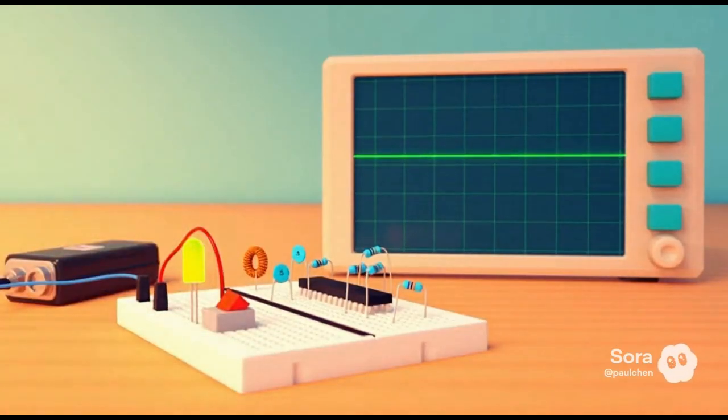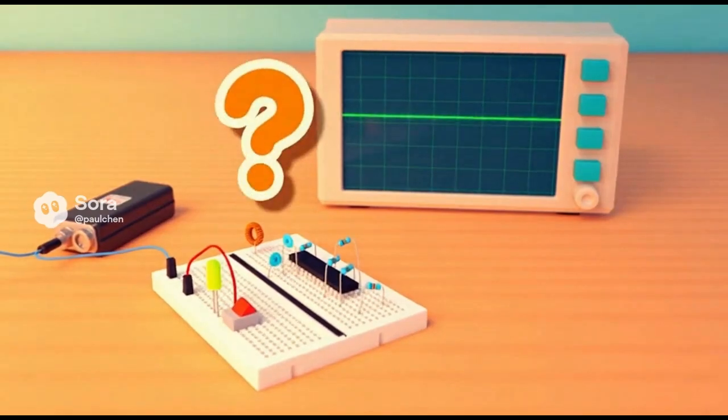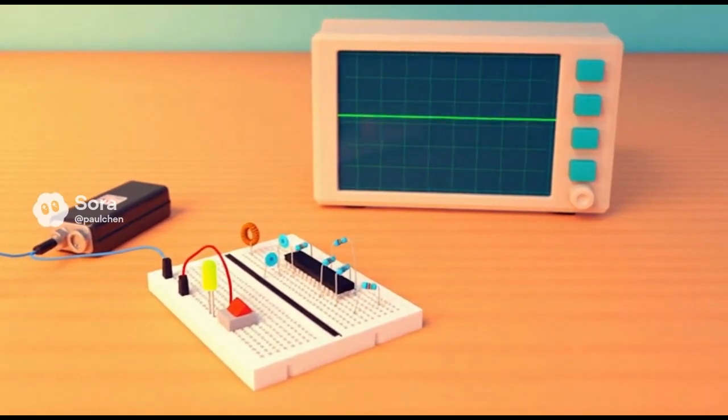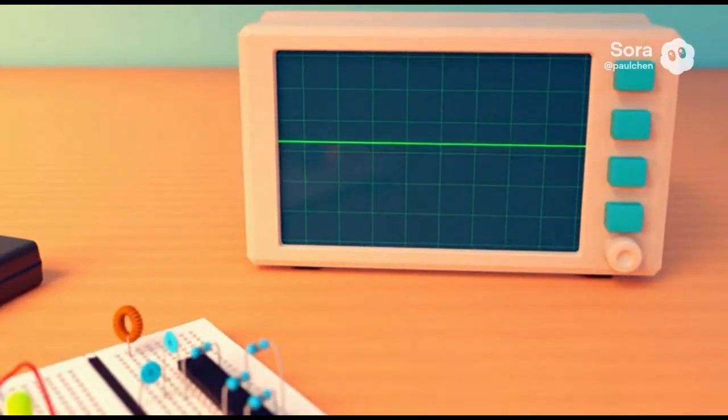Sometimes, oscillators simply don't oscillate. This is normal. Every non-working oscillator is telling you something. You just need to know how to listen.